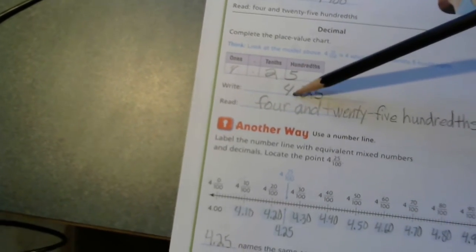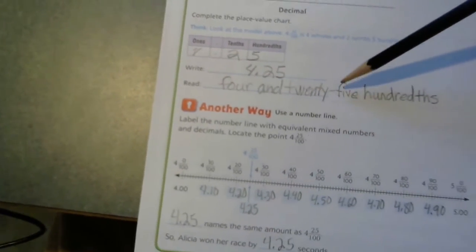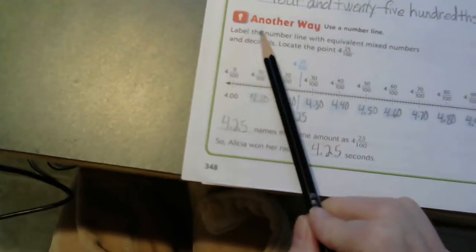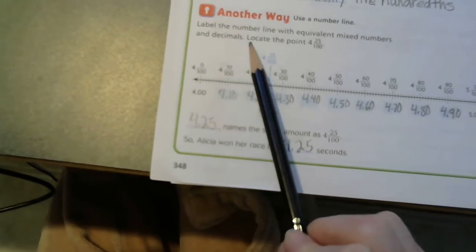Write 4.25. Read 4 and 25 hundredths. Another way is to use a number line. Label the number line with the equivalent mixed numbers and decimals.